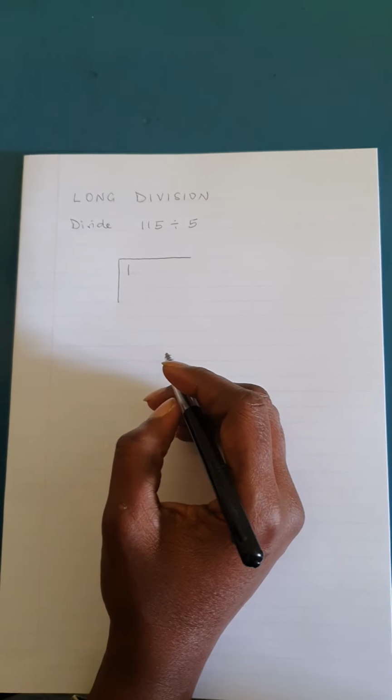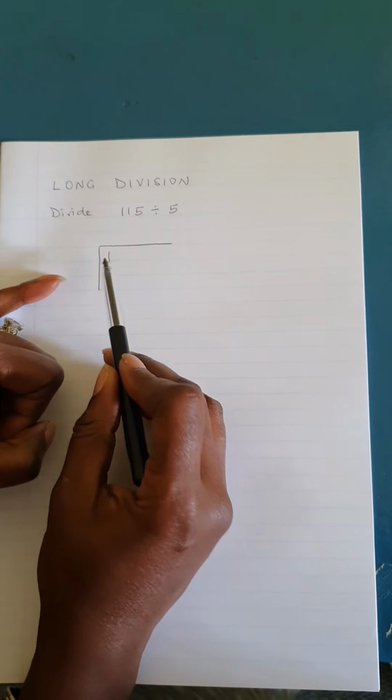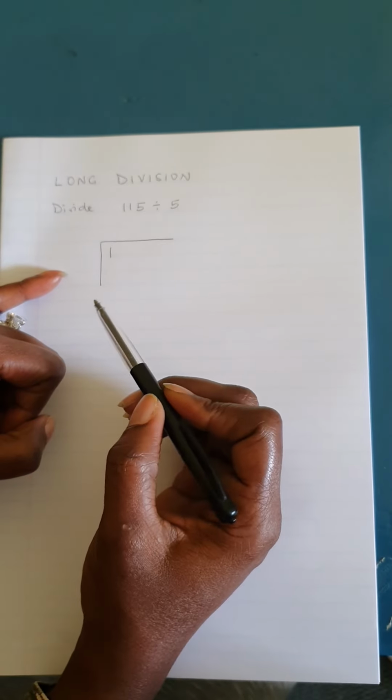Hello grade 9 learners. I'm here to show you how to do long division step by step. Never mind me, I've already written one there, but you catch up.